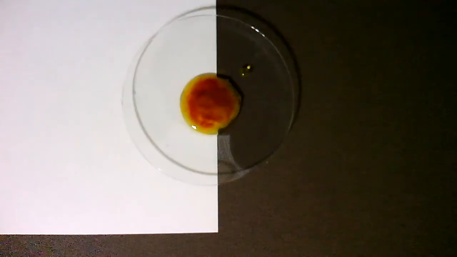But something curious is happening over time. So this is still the copper sulfate with the potassium chromate. And it's been sitting here for a little while. And here we are under the microscope. So what we have here is actually a secondary reaction. The chromate is dimerizing and becoming dichromate.